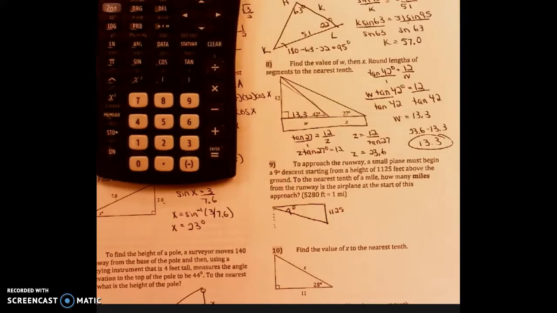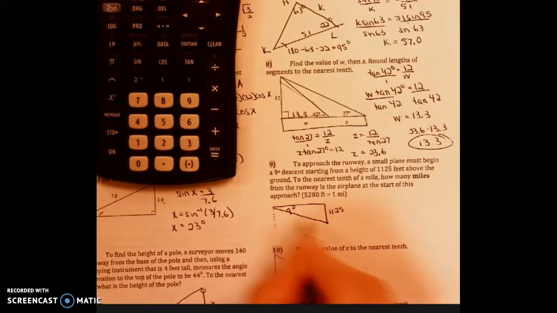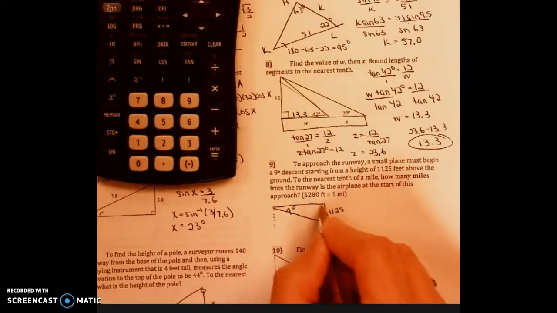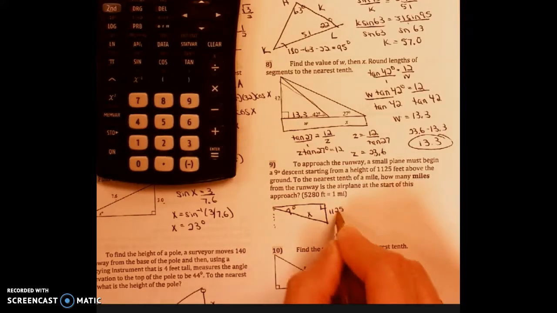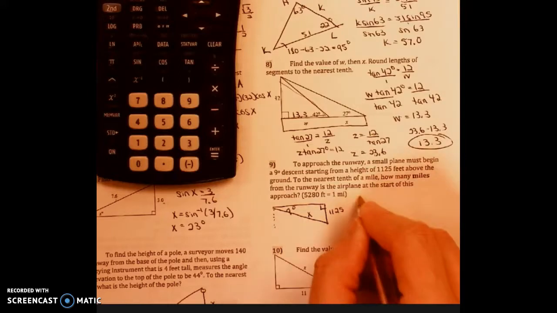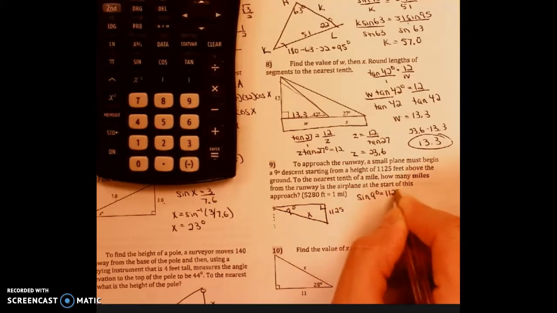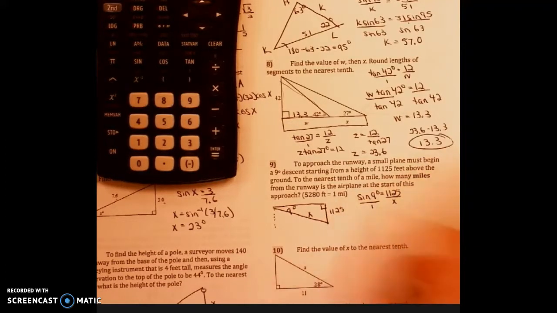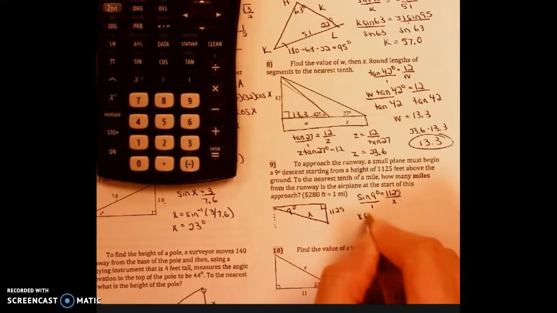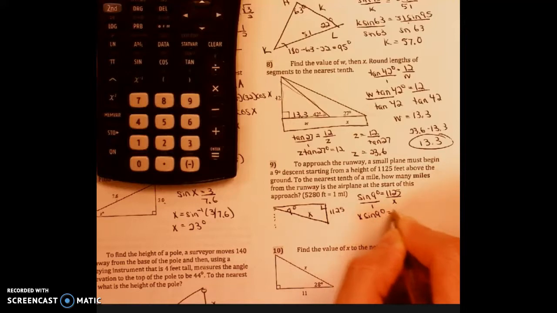How many miles from the runway is the airplane at the start of this approach? So I'm looking for the distance from the plane to that runway. Opposite over hypotenuse, I'm going to use sine. Notice again, I don't have x by itself, so this is that case when we're going to have to divide.